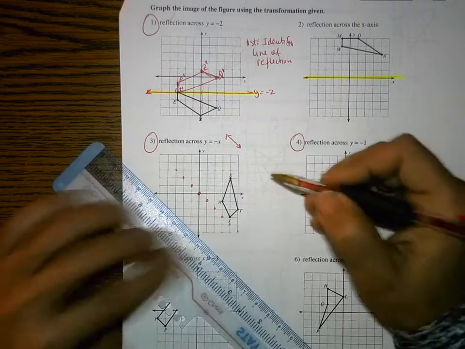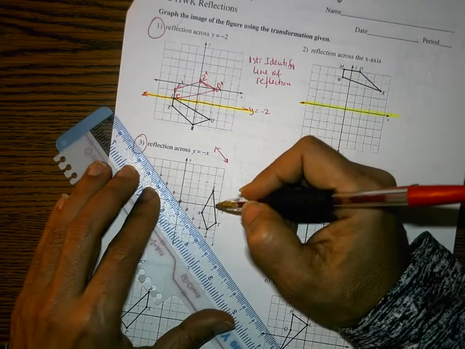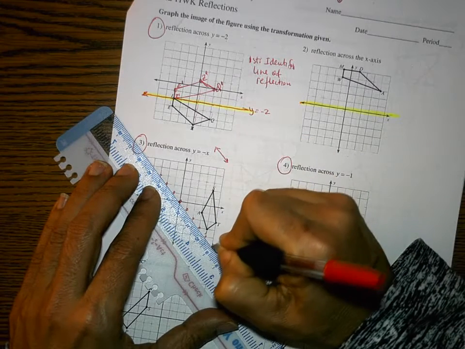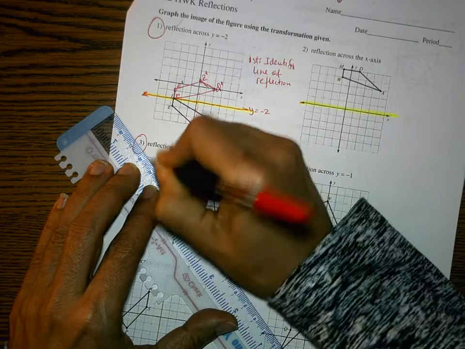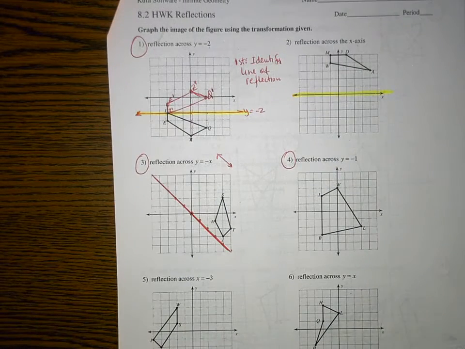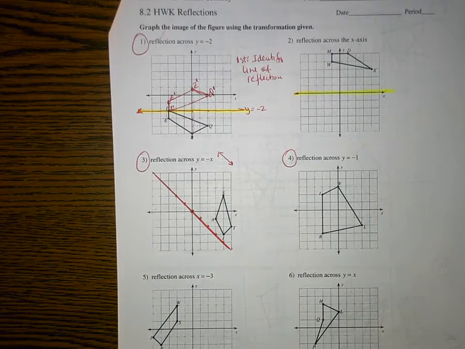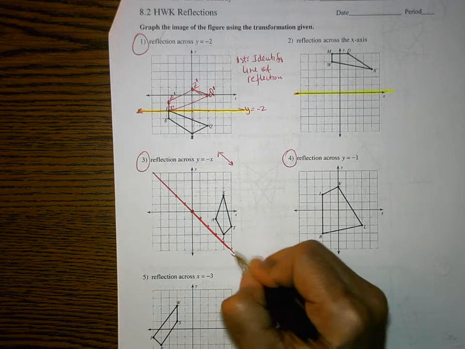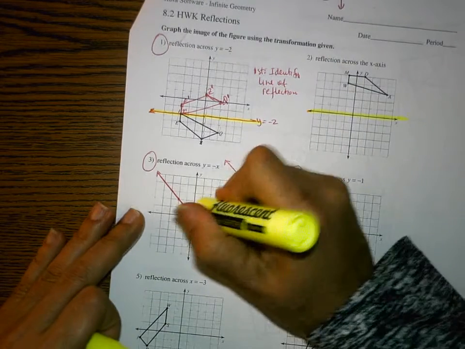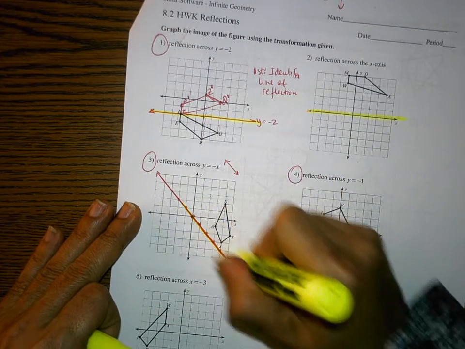Okay, so if I connect these dots, let me do it to the best of my ability. I want to make the line of reflection precisely. I want to make my line of reflection as precise as I possibly can, because I'm going to be counting distance from the line of reflection, and I want to do it right. Okay, so here we go. Just to make it even more important, let me highlight it.